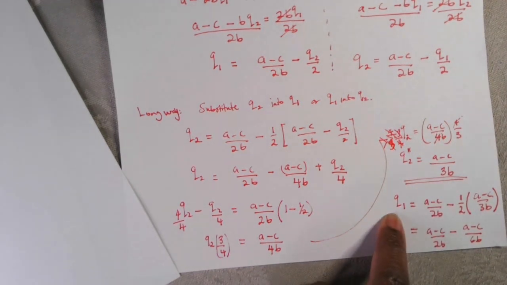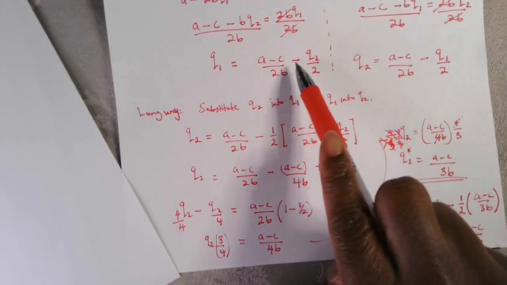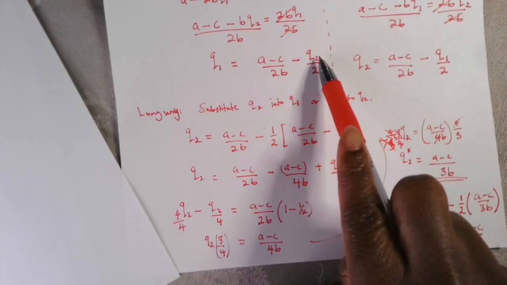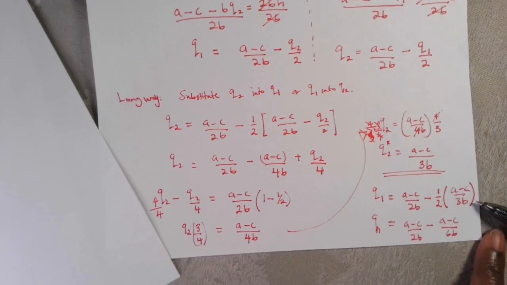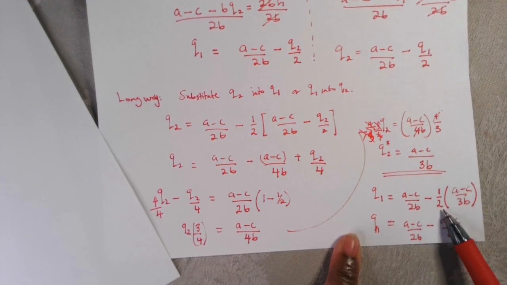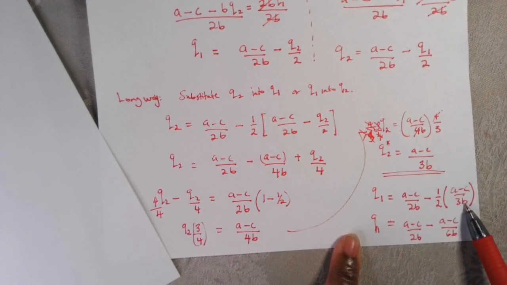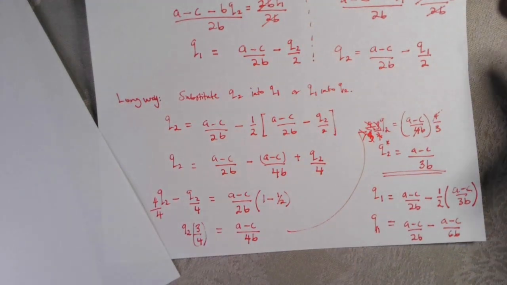Now, to get q1, I just plug what I have for q2 into that equation we got earlier for q1. Do you see that q2? I just plugged that answer in there, and I worked my way through to get a minus c over 2b minus a minus c over 6b, multiplying this 2 by that 3b, and I got 6b. Good.